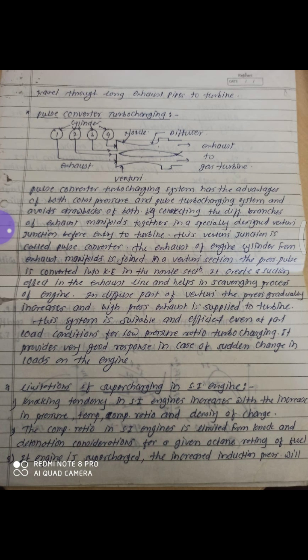So if you want to eliminate the disadvantages of both these systems, that is, the constant pressure system does not give a quick response and the pulse turbocharging system is complicated if the number of pipes is more, that is, the number of cylinders is more, then one system is introduced, and that system is called the pulse converter turbocharger. This pulse converter turbocharging is nothing but a combination of these previous two systems, the constant pressure system and the pulse turbocharging system.